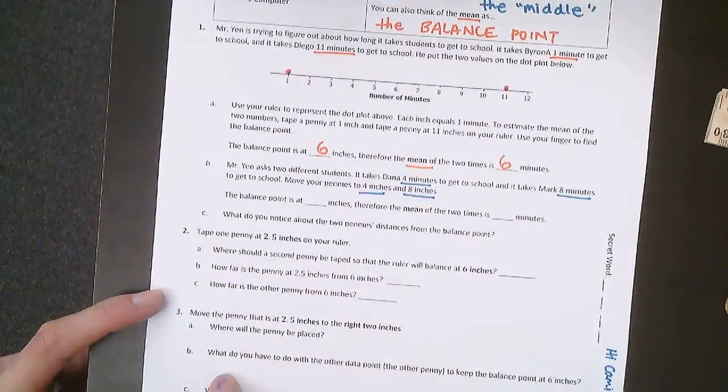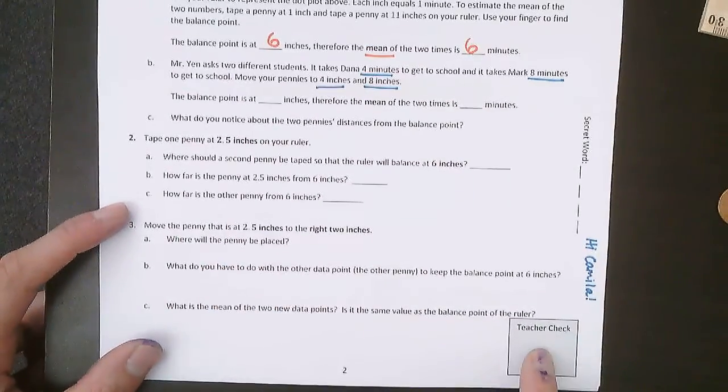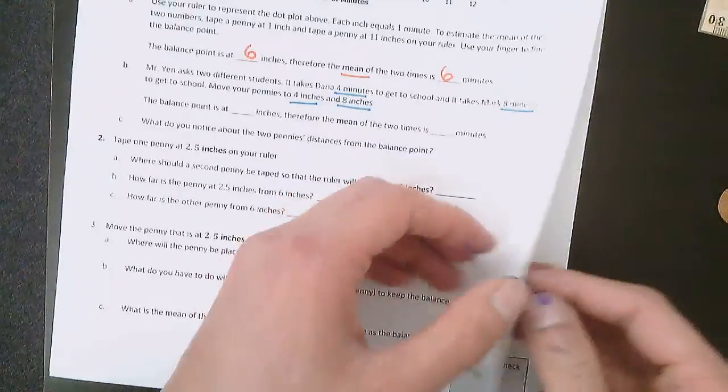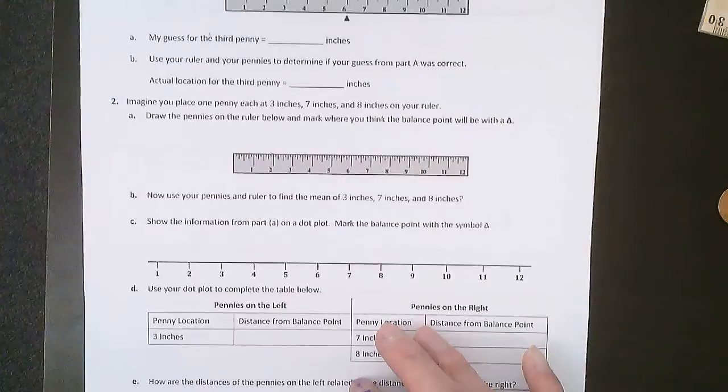And then answering the rest of this page, number 2 and number 3, should be pretty straightforward. And so when you're done, you and your partner raise your hand at your desk, and you can get your teacher check. And then once you get your teacher check, you can turn the page and keep on going.